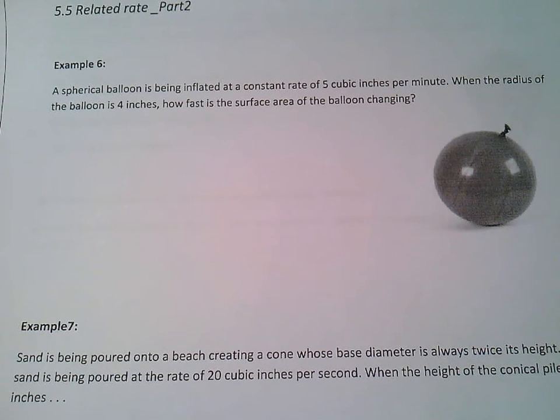Hi guys, today we're going to learn about related rates. This is a review about related rates. Why I chose this topic: I gave a quiz about related rates last time, but a lot of you were confused about it, so I decided to give you a short review.